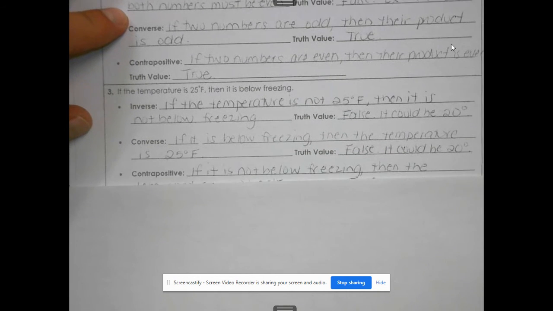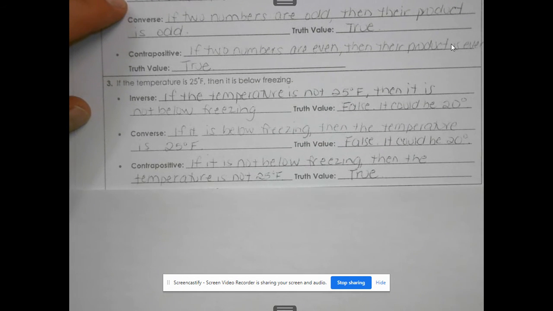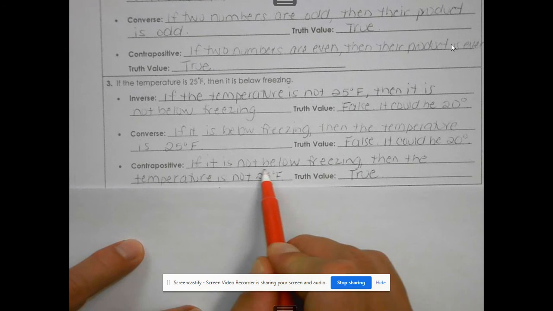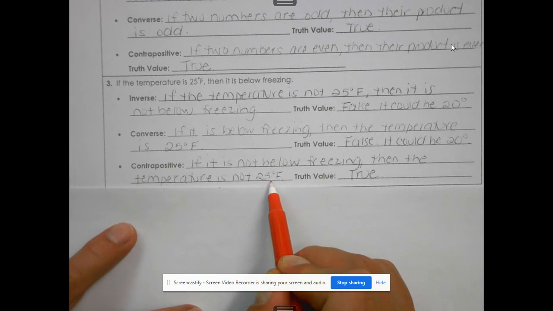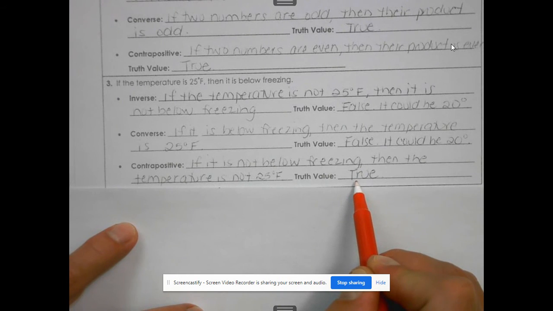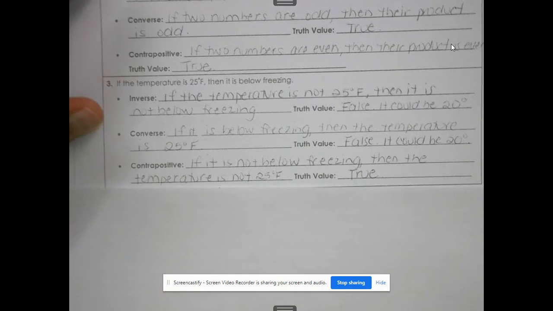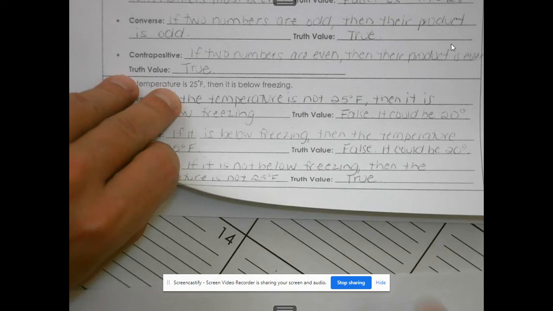Contrapositive, flip it and add the word not. If it is not below freezing, then the temperature is not 25. That is a true statement. That is very true. Next page.